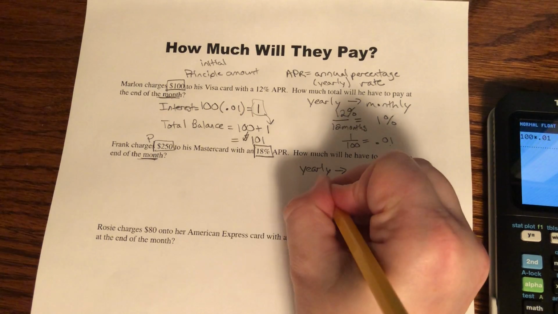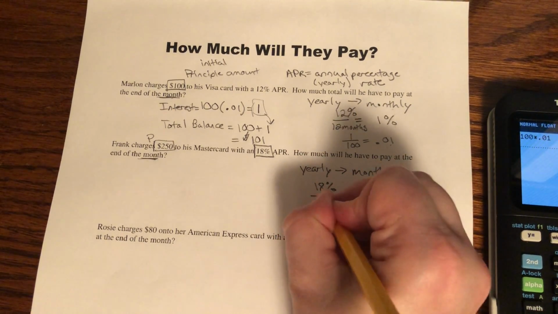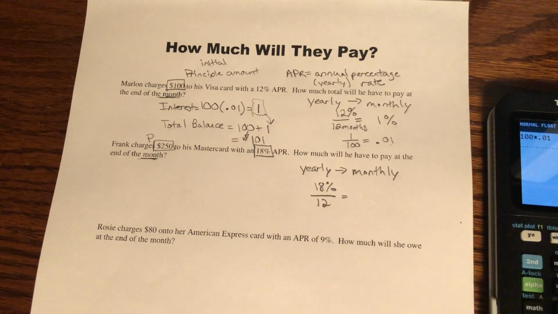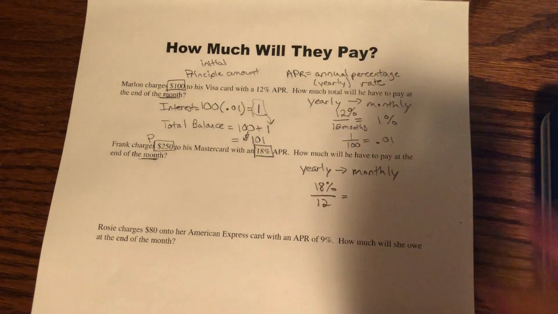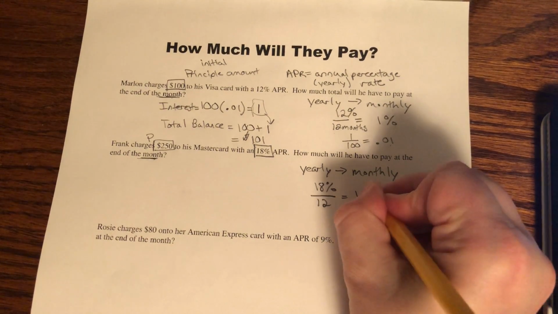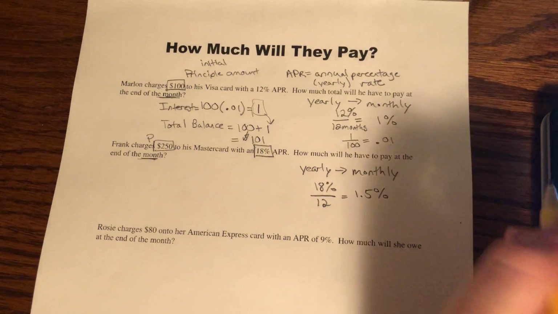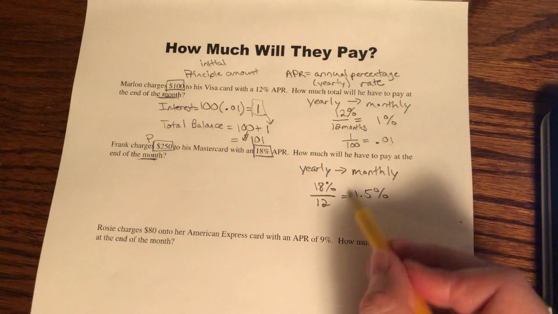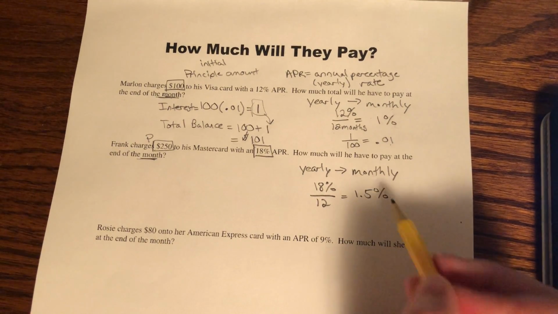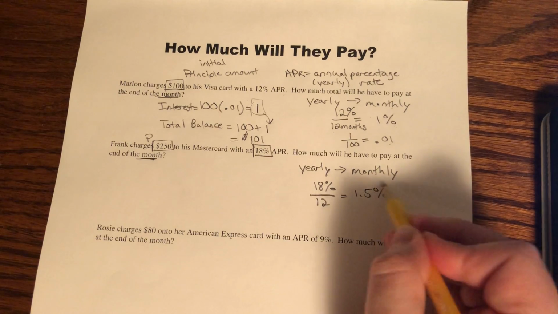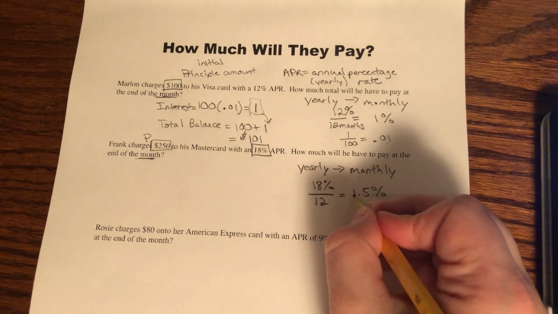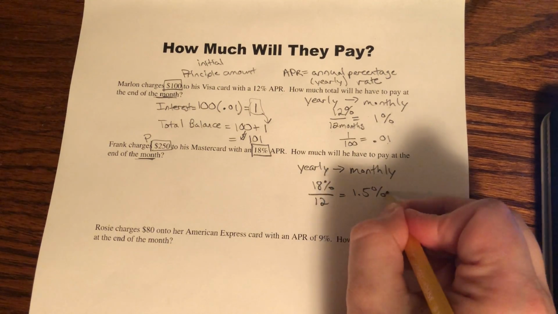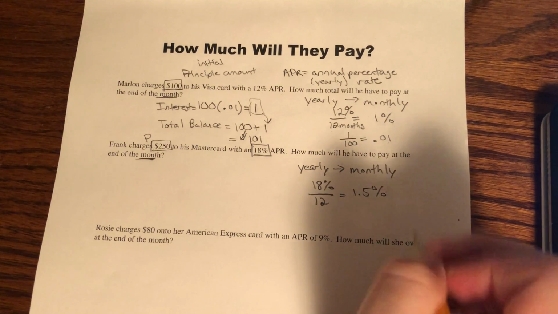That means I need to take my 18% and divide by 12. And let's see, 18 divided by 12 equals 1.5. So I'm looking at 1.5%, but once again, I have to make sure that I turn this back into a number I can actually use in a math operation. Percent has a mathematical meaning. It means divide by 100. So this is telling me 1.5 divided by 100 is actually the value of this number.